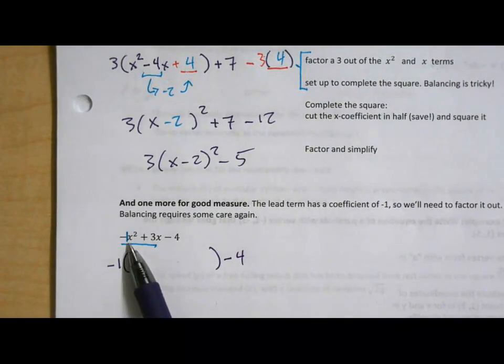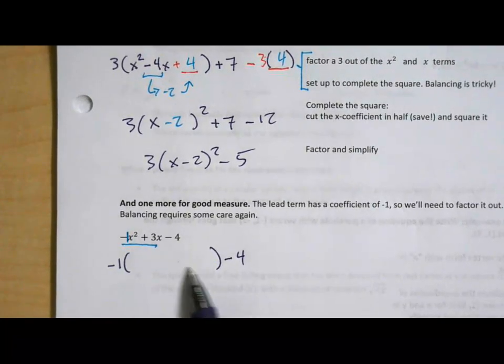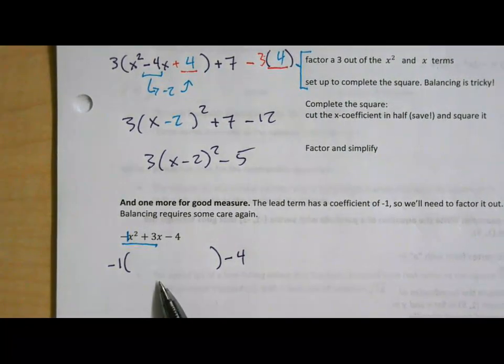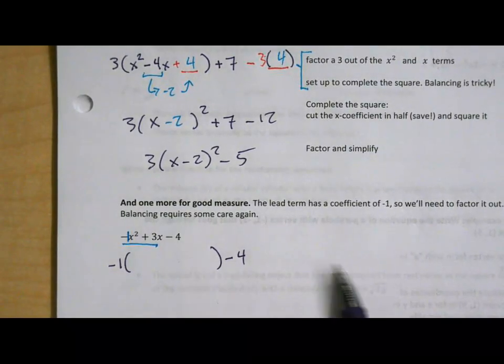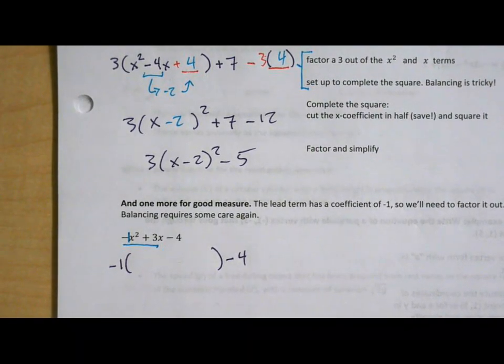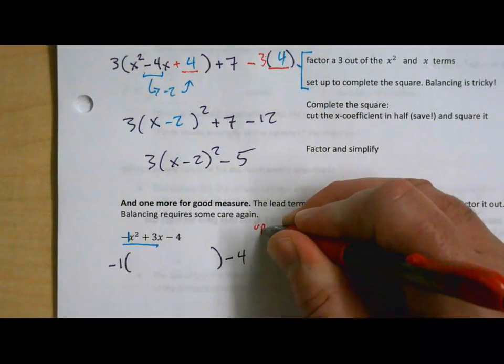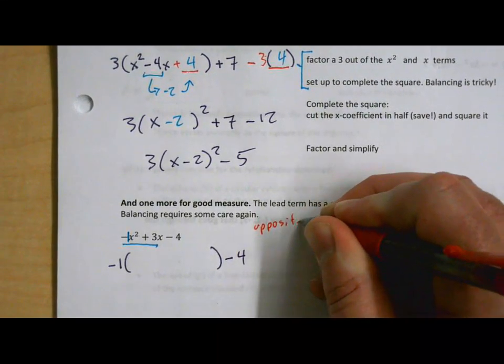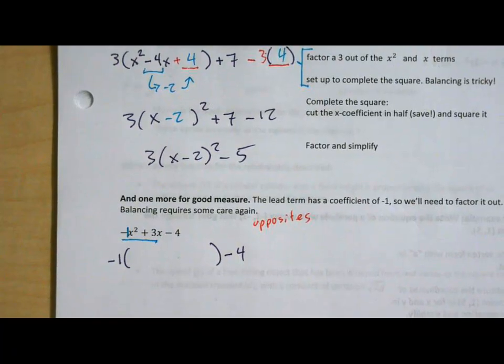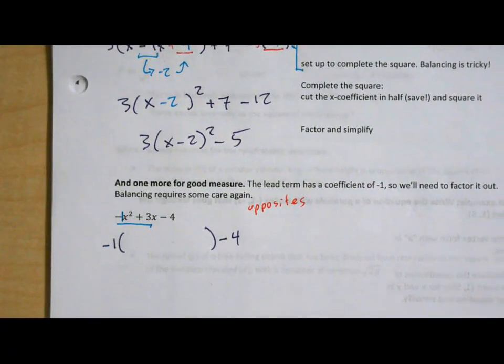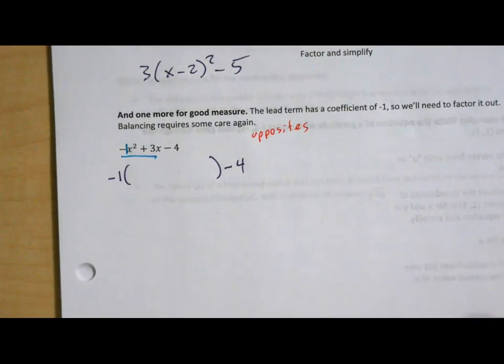So I'm going to be factoring this -1 out. I'll leave some space to do my perfect square in here, and then let's make sure that we're balancing with opposites. And remember that term opposites is going to be kind of key for this one. I will be working this problem silently up here, so feel free to glance at the board if you need a hint. But I feel like you would be much better off to try and do as much as you can on your own rather than copying my work.